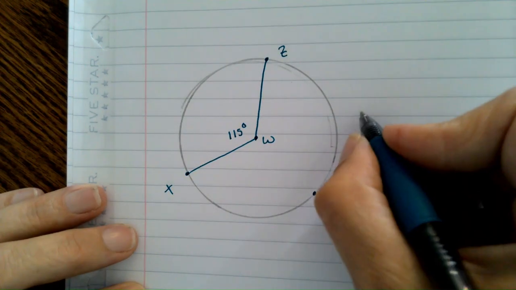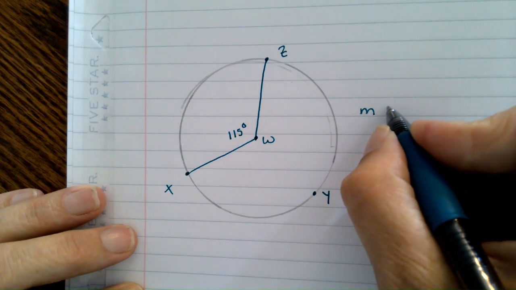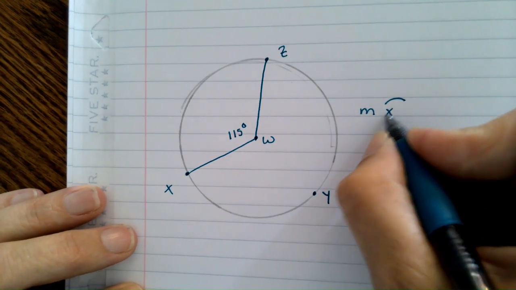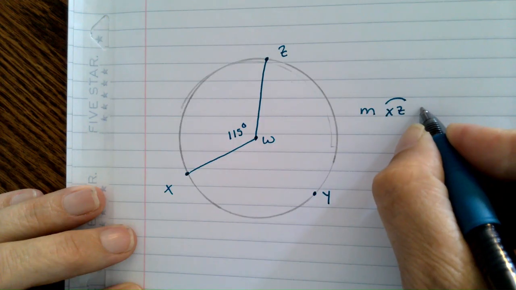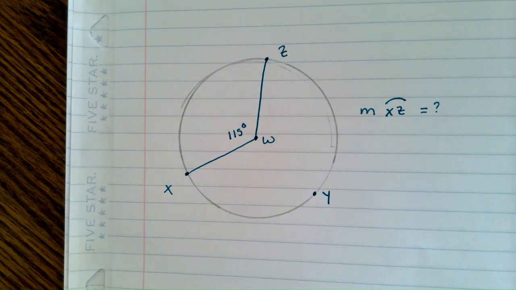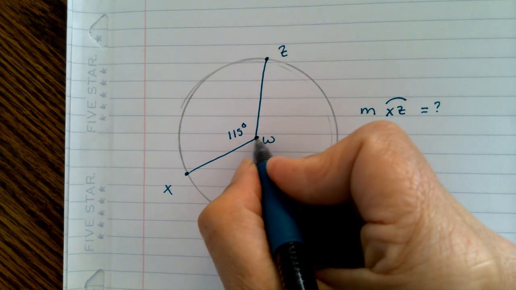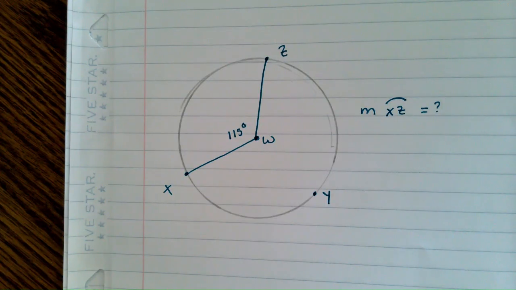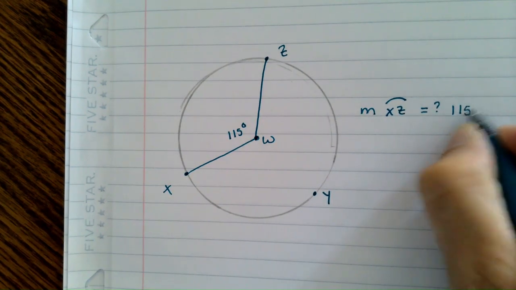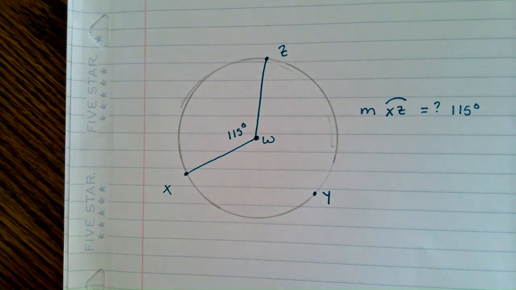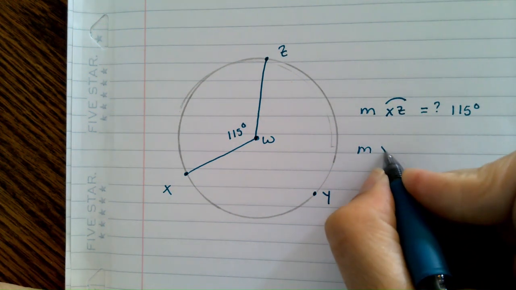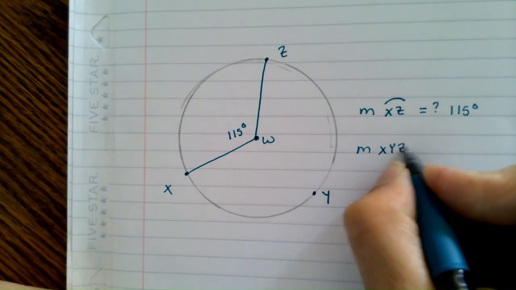Okay, so what is the measure of arc XZ? If you said, well, it matches the central angle. The angle is a central angle because its middle is in the center, hence the word central angle. So it matches 115 degrees. So what is the measure of XYZ?